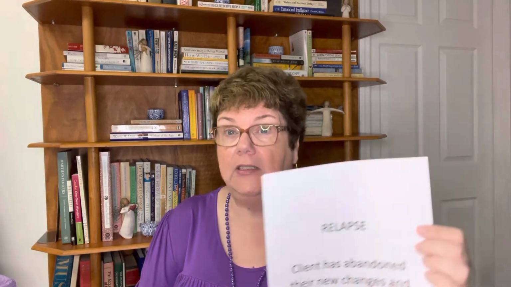And then the last stage of change is called relapse. Unfortunately, this is where the client has abandoned their new changes and has returned to their old behaviors. This is where we see the revolving door client, unfortunately, dropping out of treatment, perhaps again and again and again.